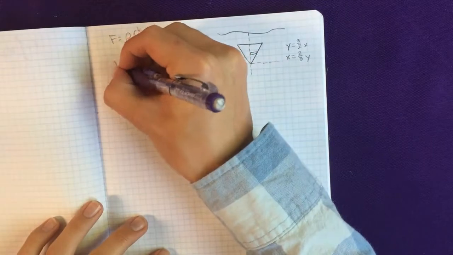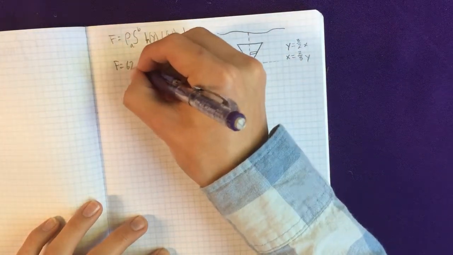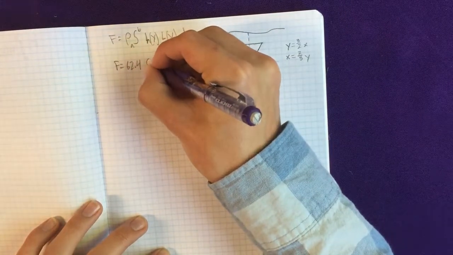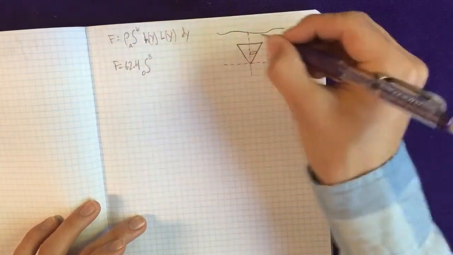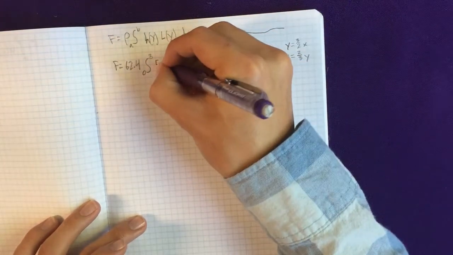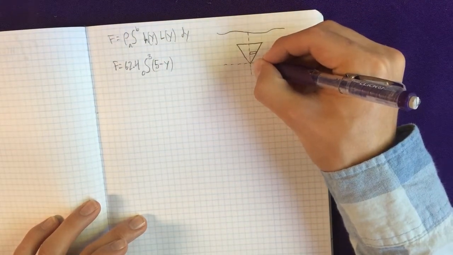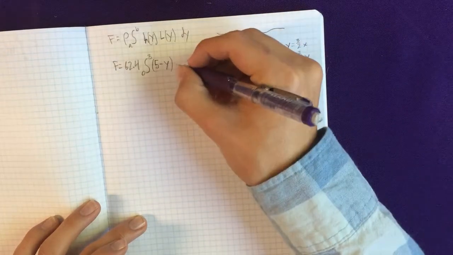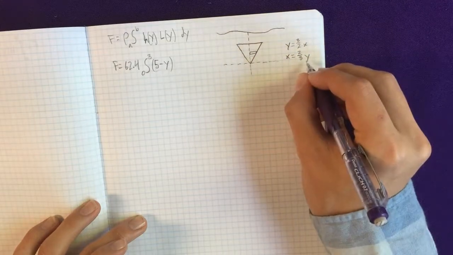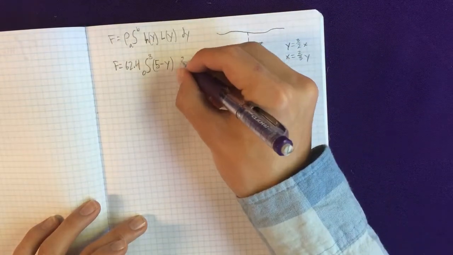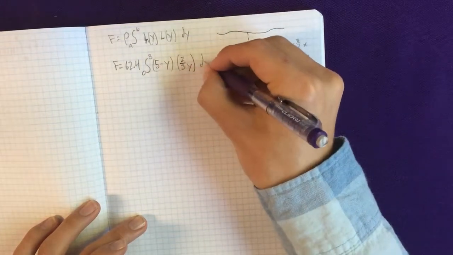To solve for the hydrostatic force of this triangle, we will use the density, which is always 62.4 for water, and we'll do the integral from 0 to 3. The height will be 5 minus y, which represents the depth as y changes, and the length will be right minus left. We've solved for the function here: 2/3 y minus 0, so we'll just keep it as 2/3 y, dy.